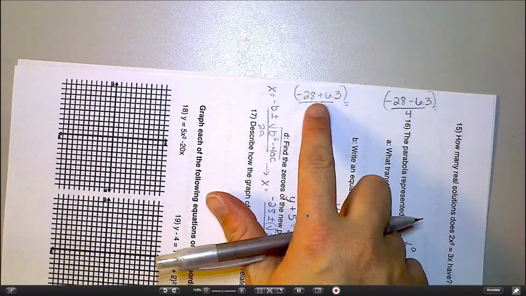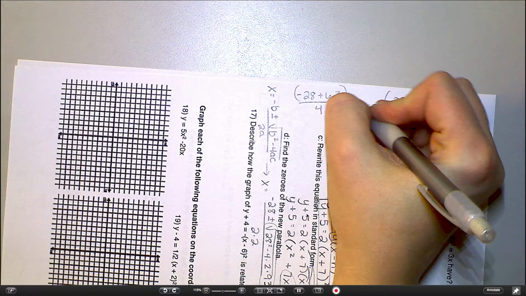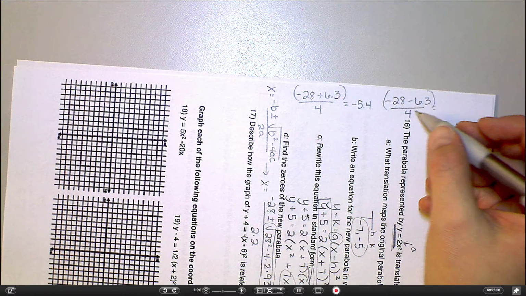So for this first one, negative 28 plus 6.3, I get like 21.7. I'm going to divide by 4, and I get negative 5.4. Does that look right for those of you who have done this? Okay. And then negative 28 minus 6.3.